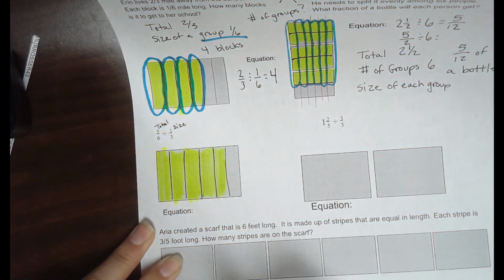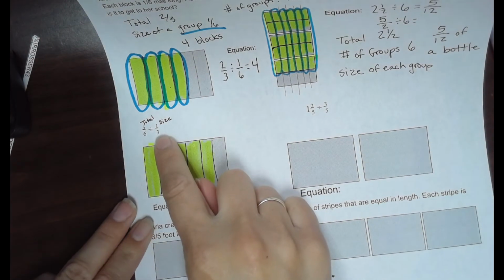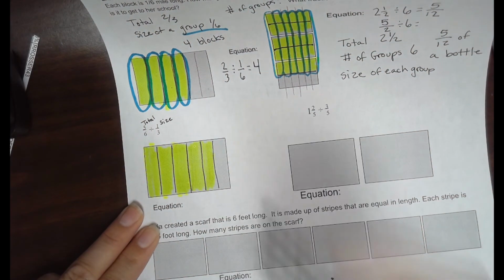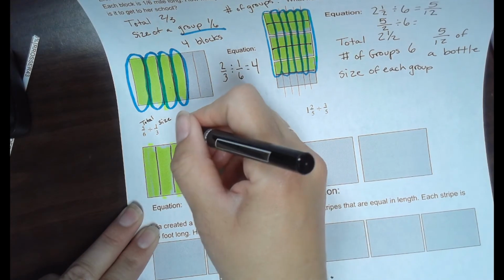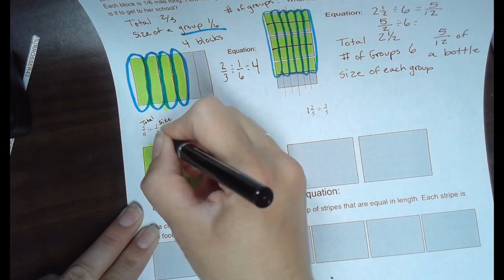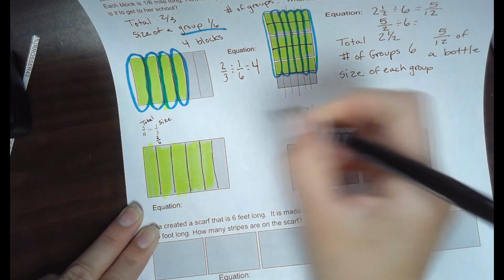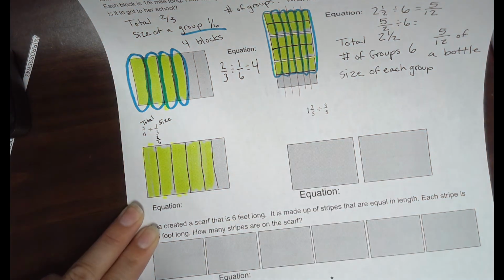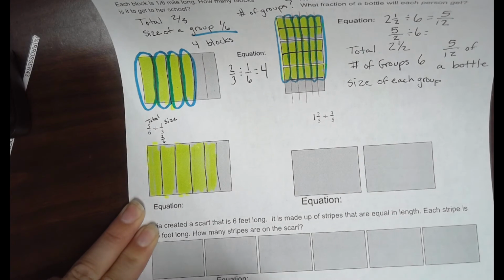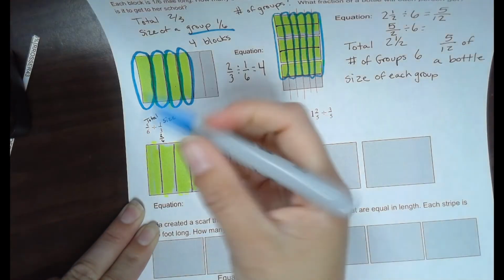Okay, we got 5/6. Now, the size of my group is 1/3 of a unit in each group. Well, 1/3 is the same as 2/6, right? So if that's the same as 2/6, I'm using my equivalent fractions here. Since this is already cut into 6ths, I want 1/3 in each group. So get your other highlighter, and we're going to circle every group of 1/3, which is 2/6.